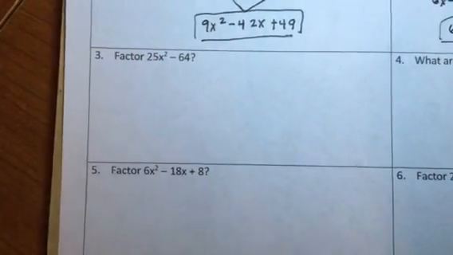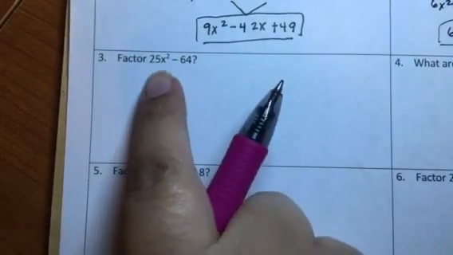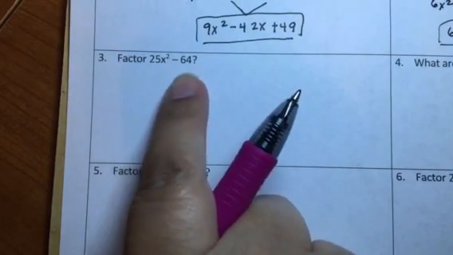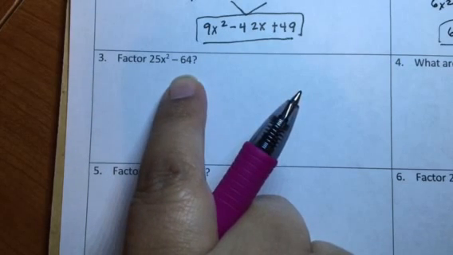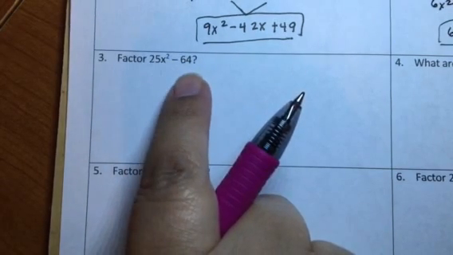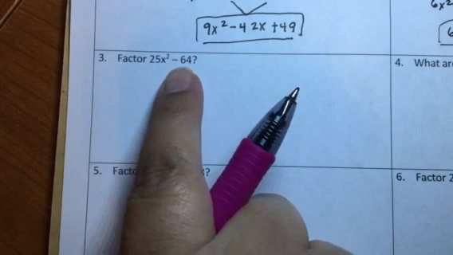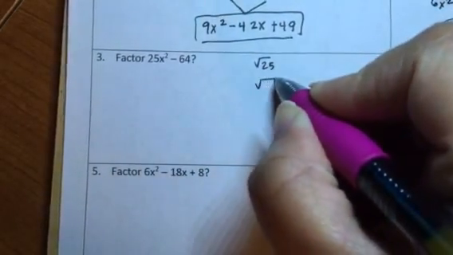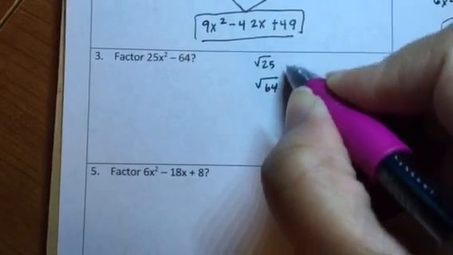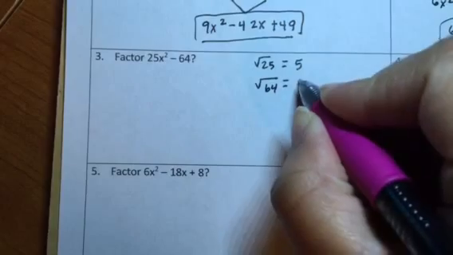Alright, so we talked about this a little bit today. Remember, you're asking yourself, is there anything that you can pull out of there that's the same? There's no like terms between 25 and 64. You ask how many terms are there? There's only 2. So the next question is, is it the difference? So since there's a subtraction sign, you're going to take the square root of 25 and the square root of 64. So this is 5. And this is 8.